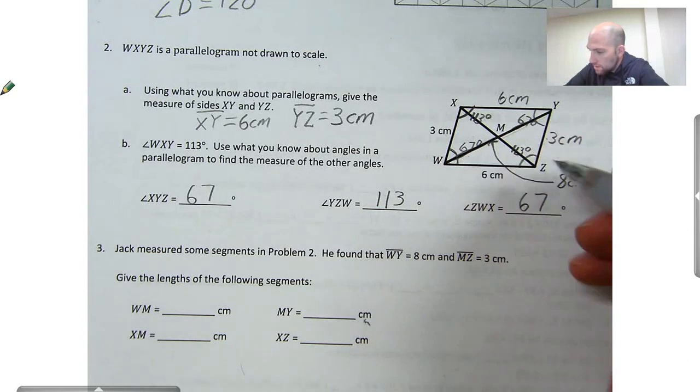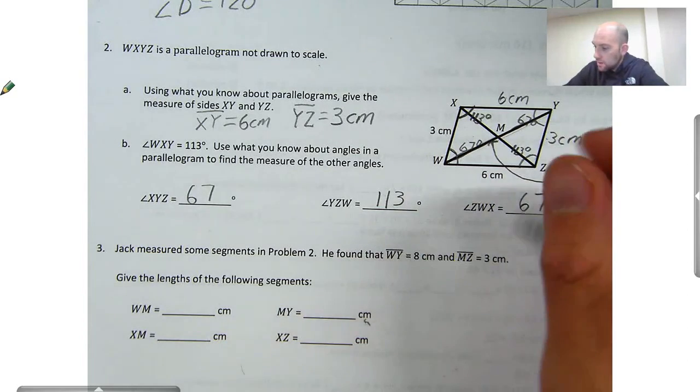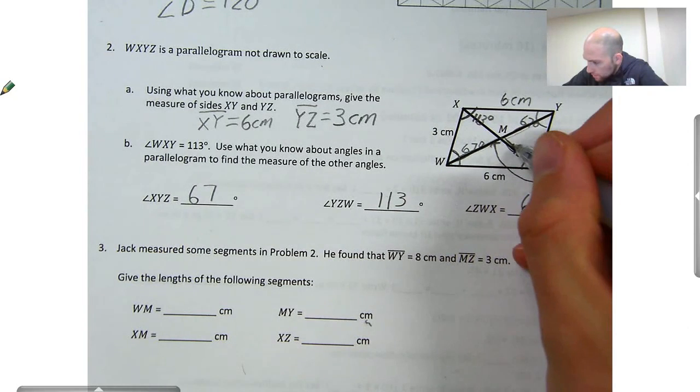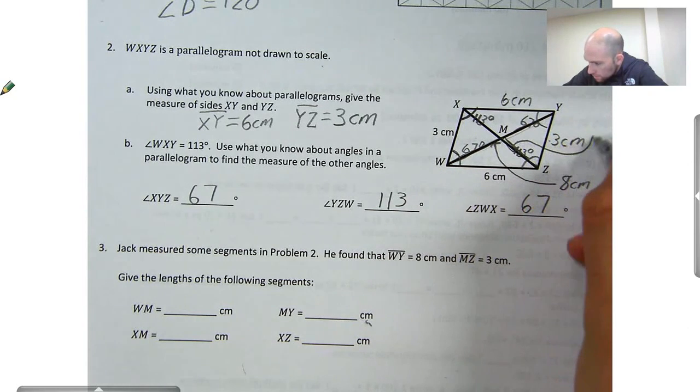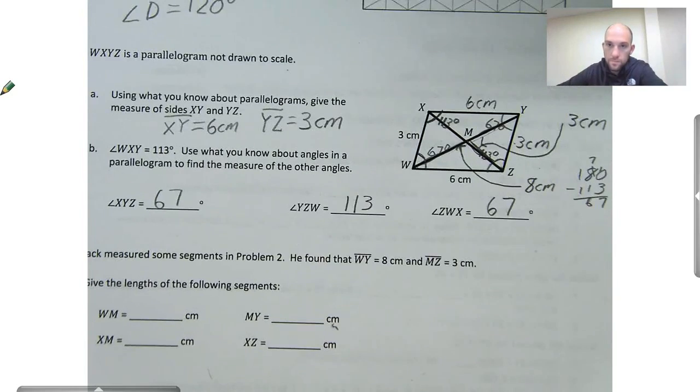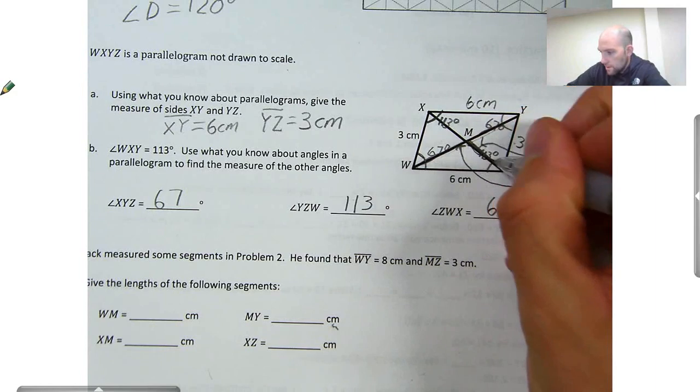That's the entire line. And he said MZ, which is just this little line right here, is 3 centimeters. So that's just this little segment here.